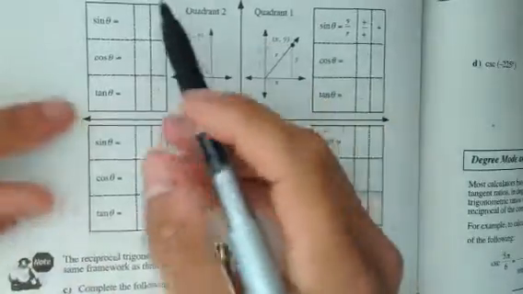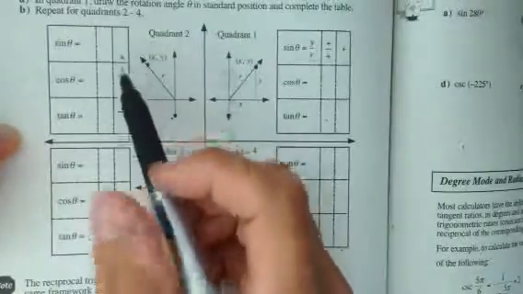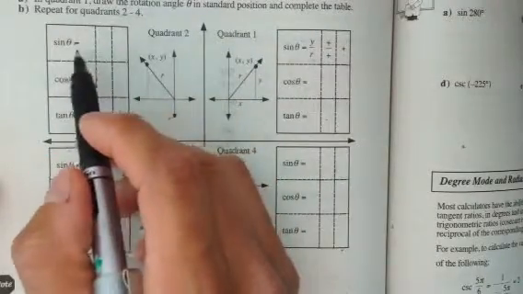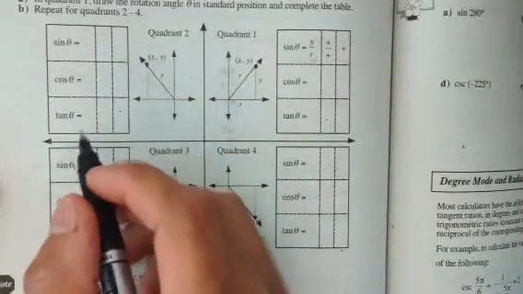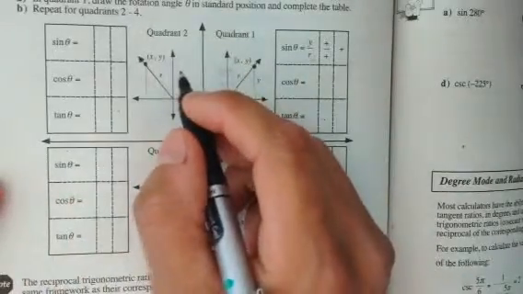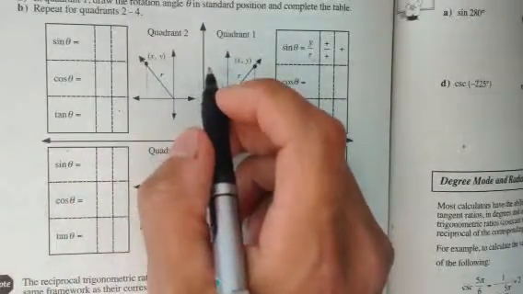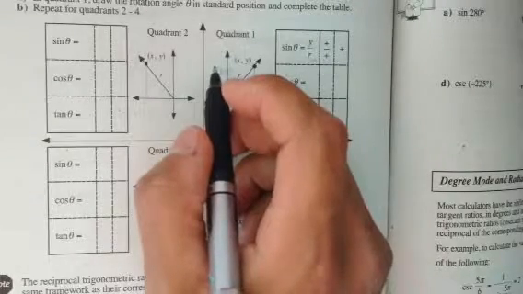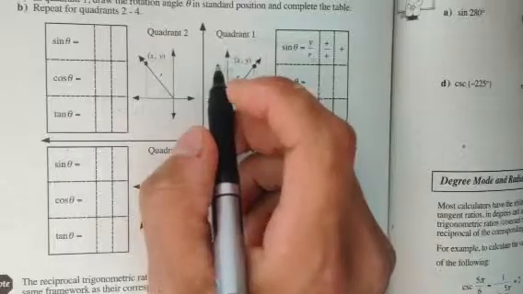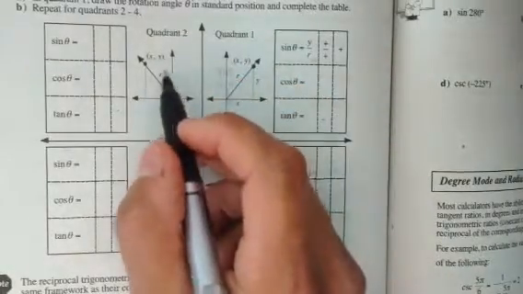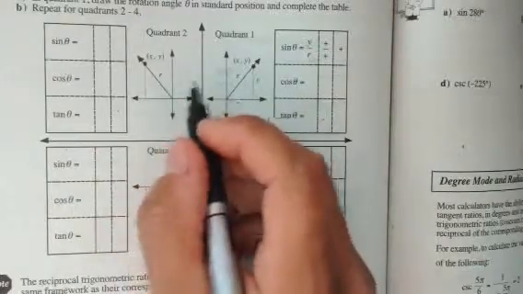Another thing we did was we thought about where each of these ratios are positive and negative. So if I have sine theta, cosine theta, and tan theta, what were the signs for each of these? Were they positive or negative? With this example, we're just going to be placing my x and y, and thinking about where they're positive and where they're negative.